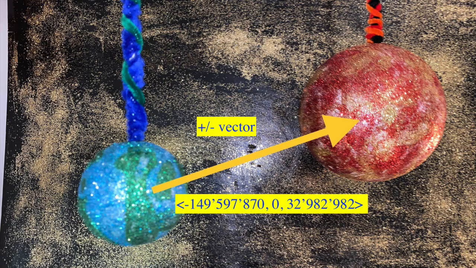If we were to take any vectors formed by the revolution of Earth around the Sun between July 1st and December 31st, it would have both positive and negative components according to the system of reference used. They would be the following.